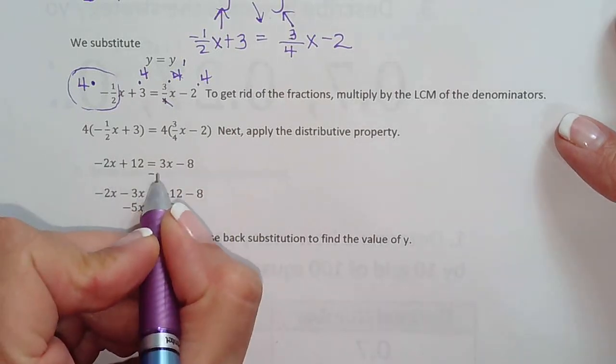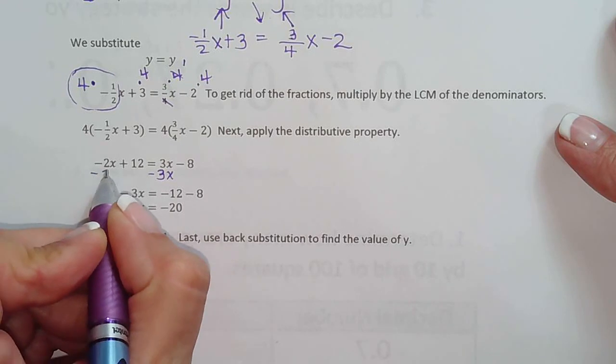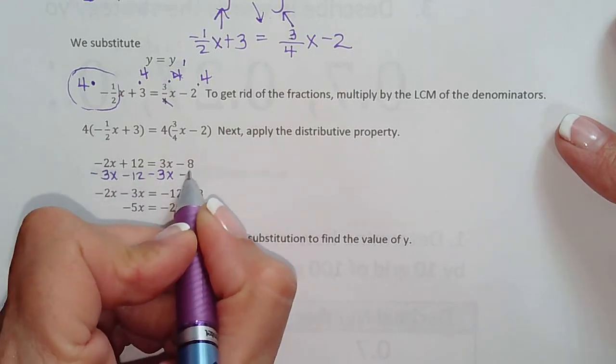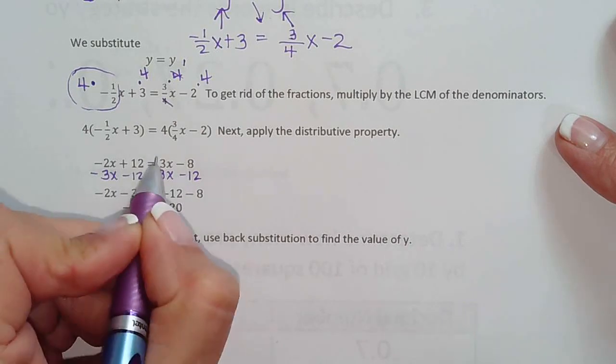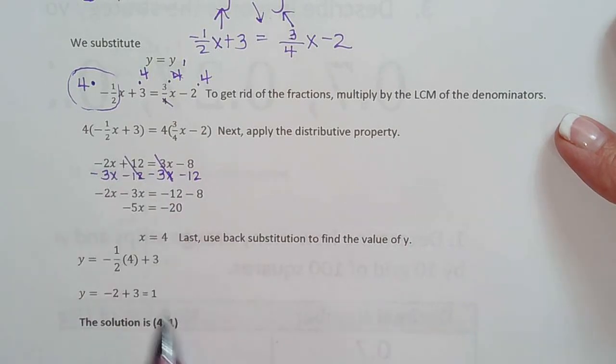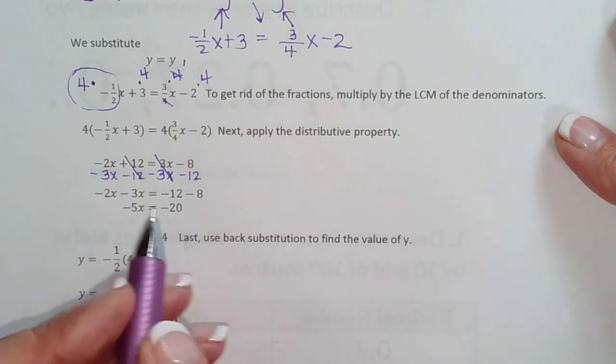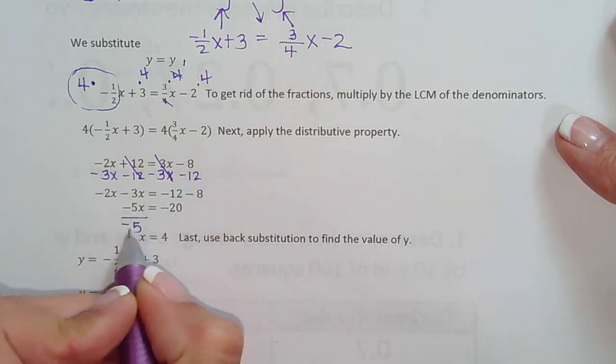So now I need to subtract 3x from both sides. And then I need this 12 over here, so subtract 12 from both sides. So the 3x's are gone there, the 12's are gone there, so we get -5x equals -20. So x is +4.